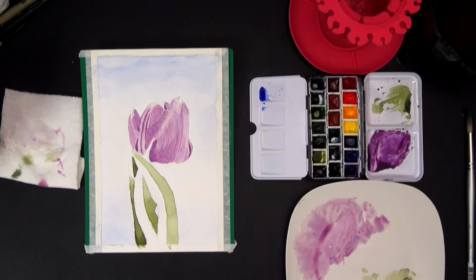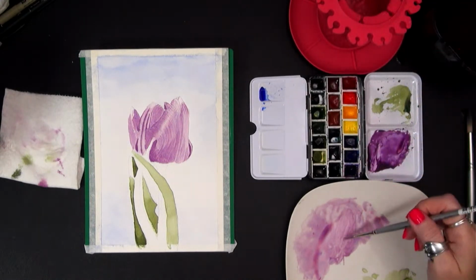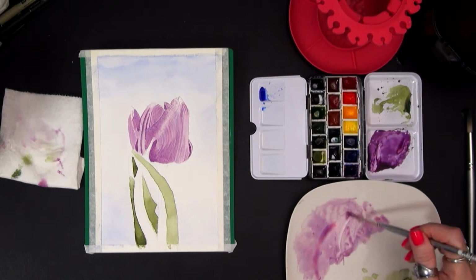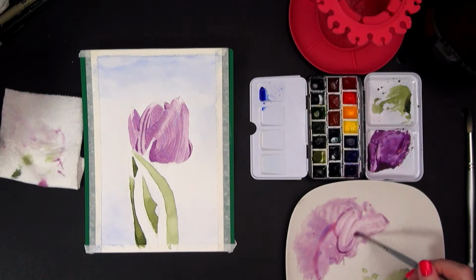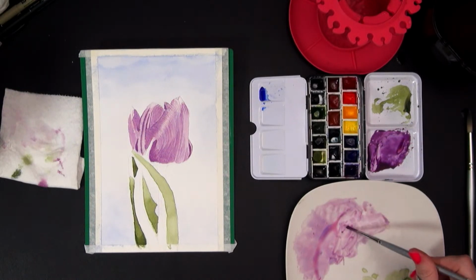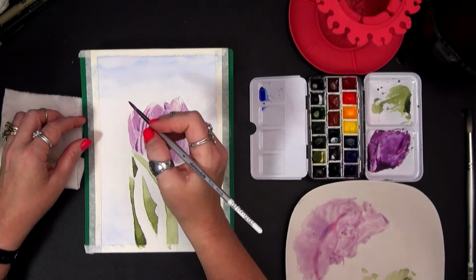Is it starting to look like a tulip? I think it's starting to come together. And I'm pretty happy with the color that we mixed with that ultramarine violet and carmine. I think it's pretty close to what our reference photo was.